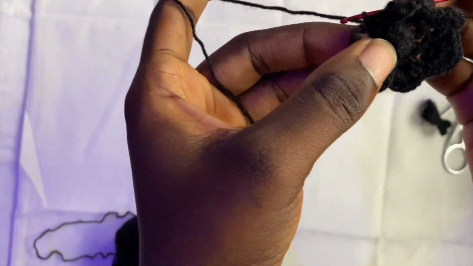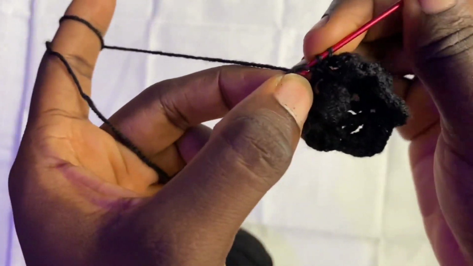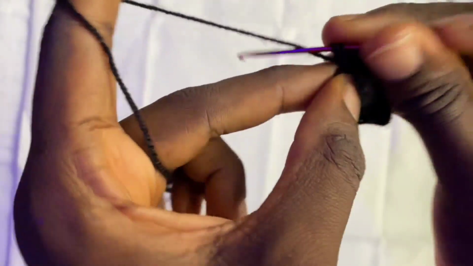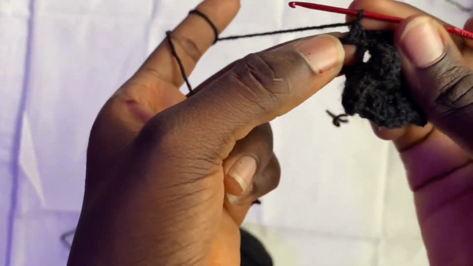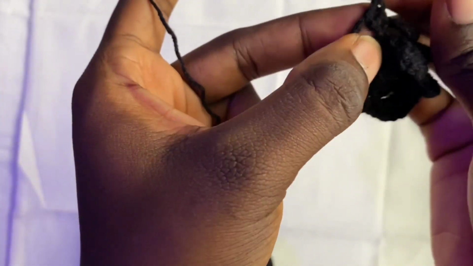Okay, so to do a double crochet, you are going to wrap the yarn around the hook, insert, pull through, and you have 3 loops on the hook, yarn over, pull through 2 as usual, yarn over, pull through 2. So I've made the very first double crochet inside the space. It's going to be the second, so 2 double crochets.